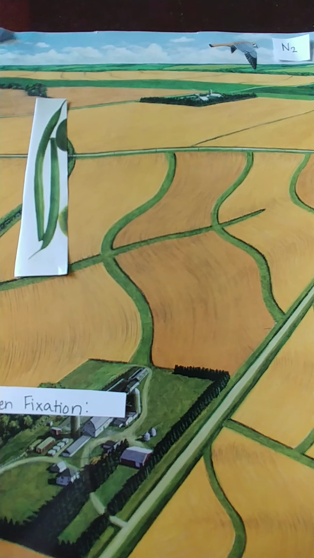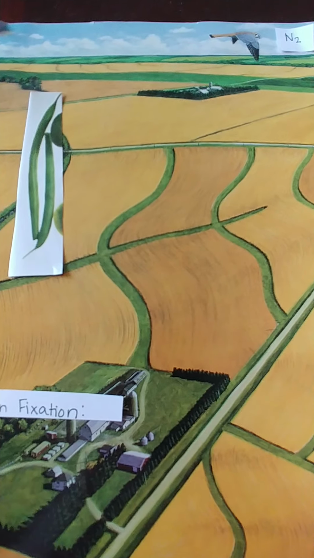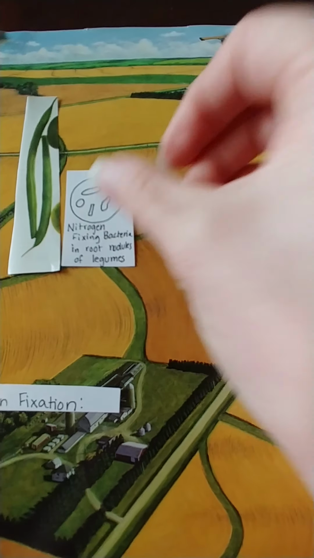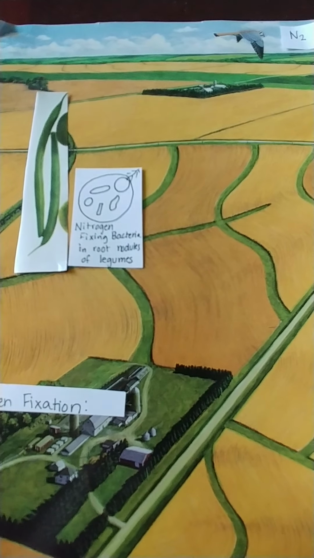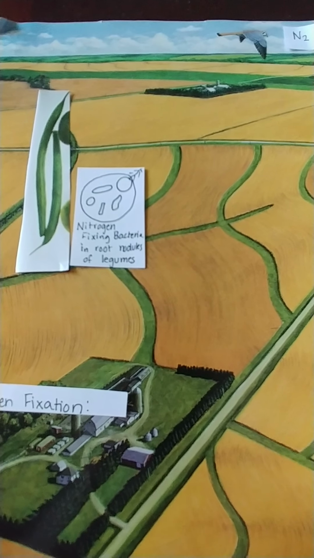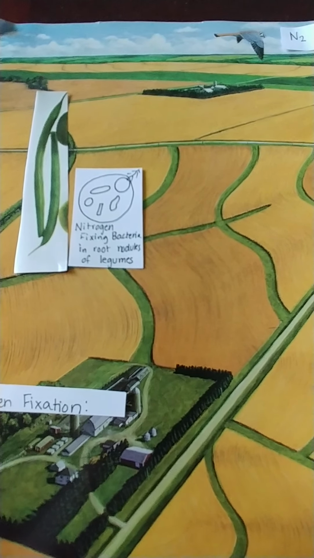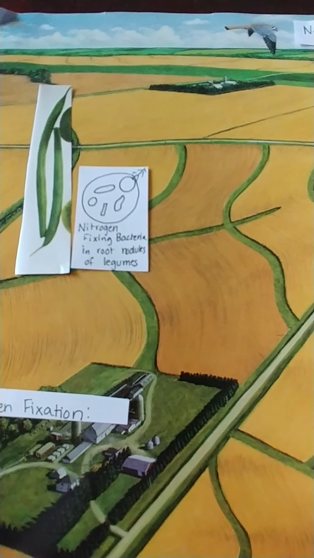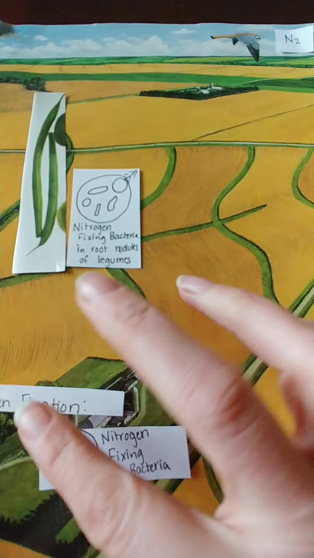So we have nitrogen fixing bacteria that is in the root nodules of legumes. We also have a nitrogen fixing bacteria that can be down here in the soil.